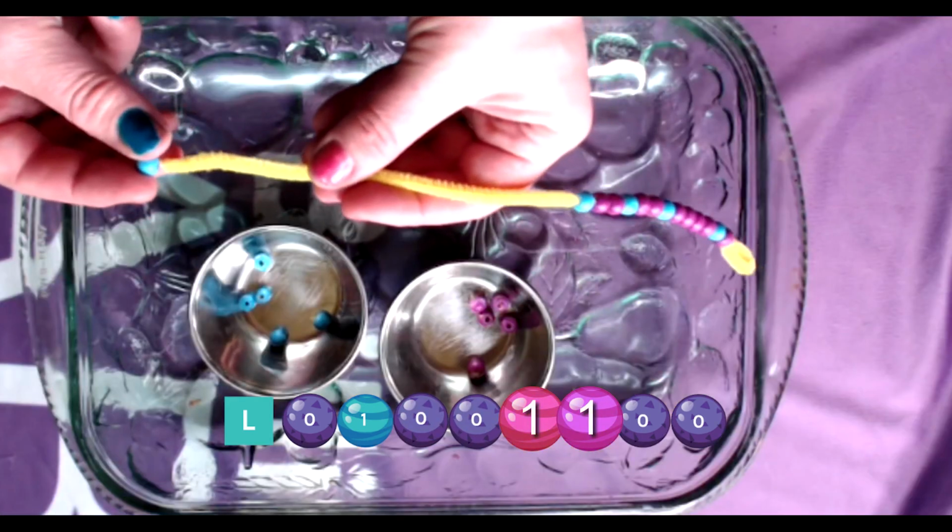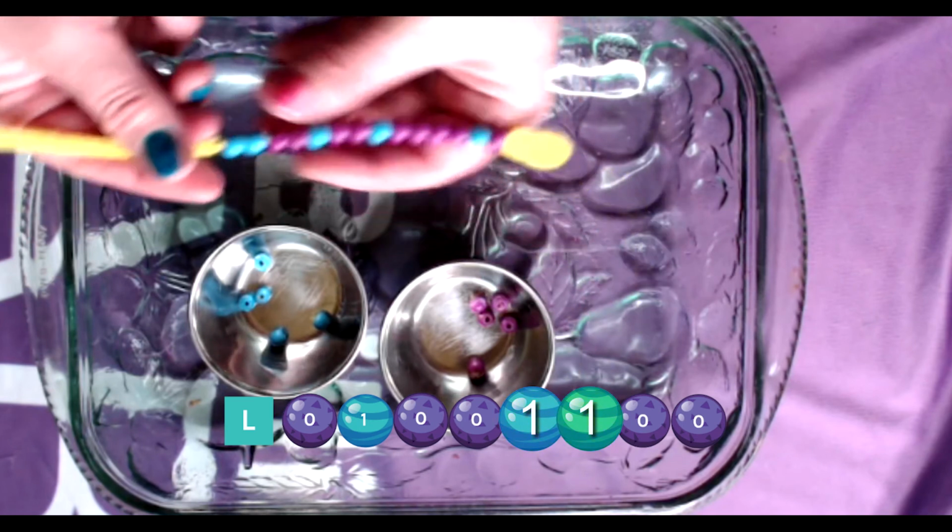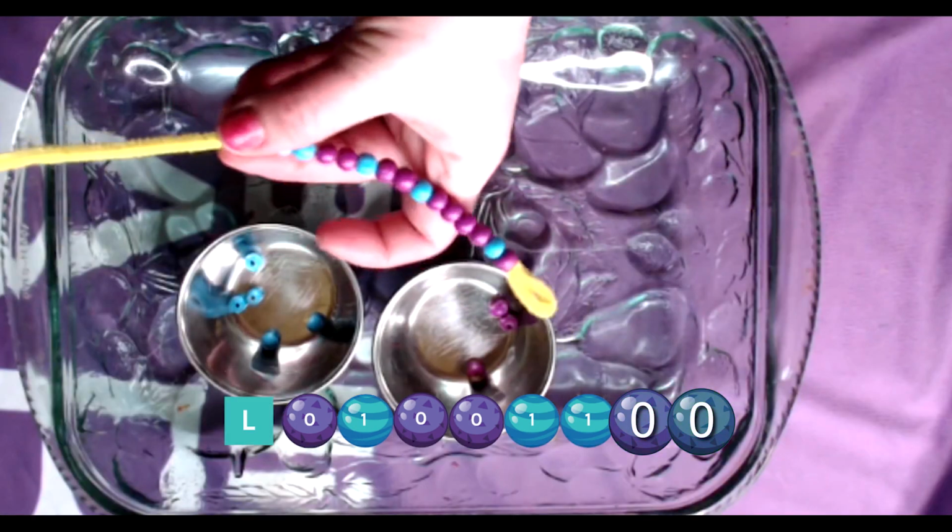And then we have a blue bead because that's number 1 after your purple on your first byte. And then 2 purples. And then we have 2 blues in a row. So 2 1s in a row. And then we're going to end it off with, guess what? 2 purples. So 2 zeros, which is going to give us 2 full bytes.